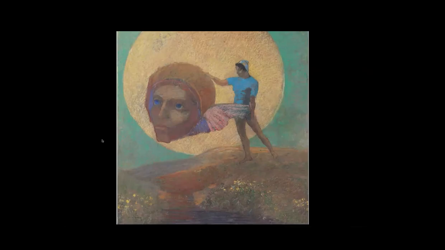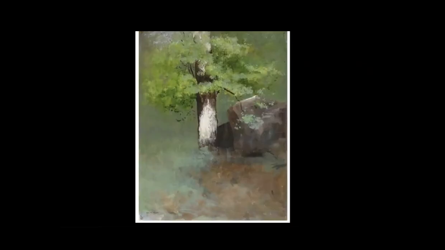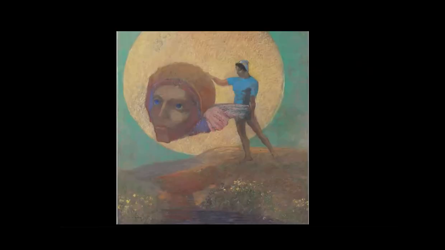Odilon Redon starts to develop a real habit of representing things that becomes his style. I mean, every single one of you has your own style. At this point, I can almost look at your drawings and guess whose it is, because everybody's hand has its own kind of signature mark.